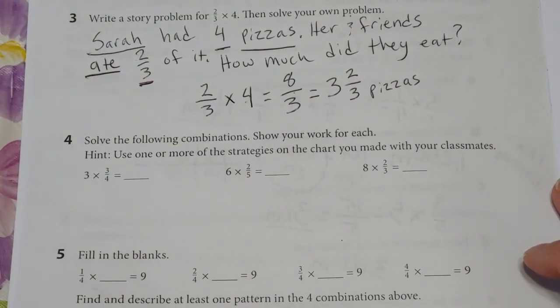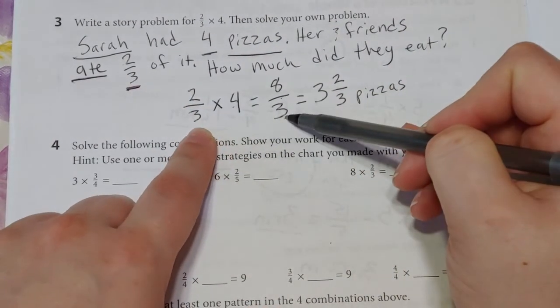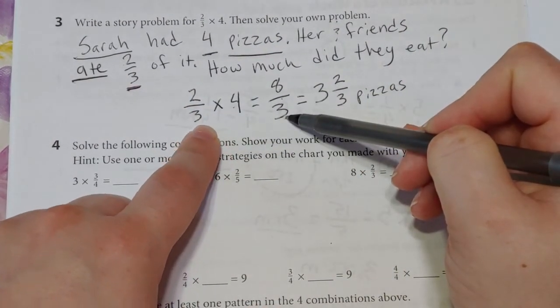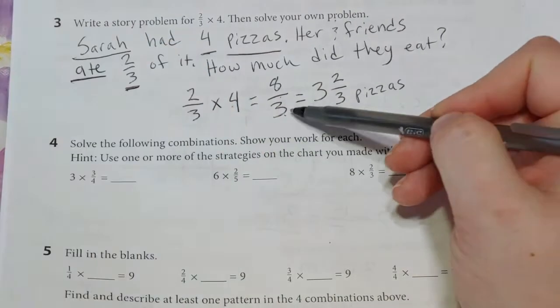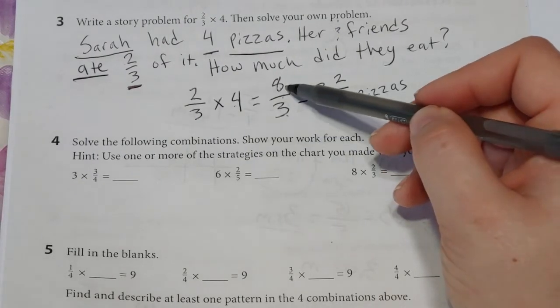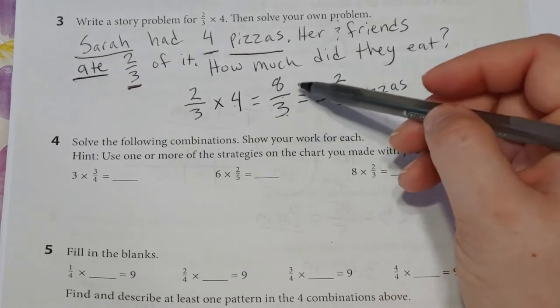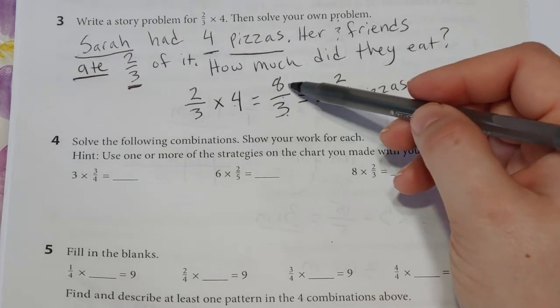Look at that math. I'm so fast. So 2 times 4 is 8. Out of the 3, we need to make a whole. So when I start thinking about it, 3, how close can I get to 8 using 3? So I know 3 times 3 is 9. That's too big. So 3 times 2 is 6.